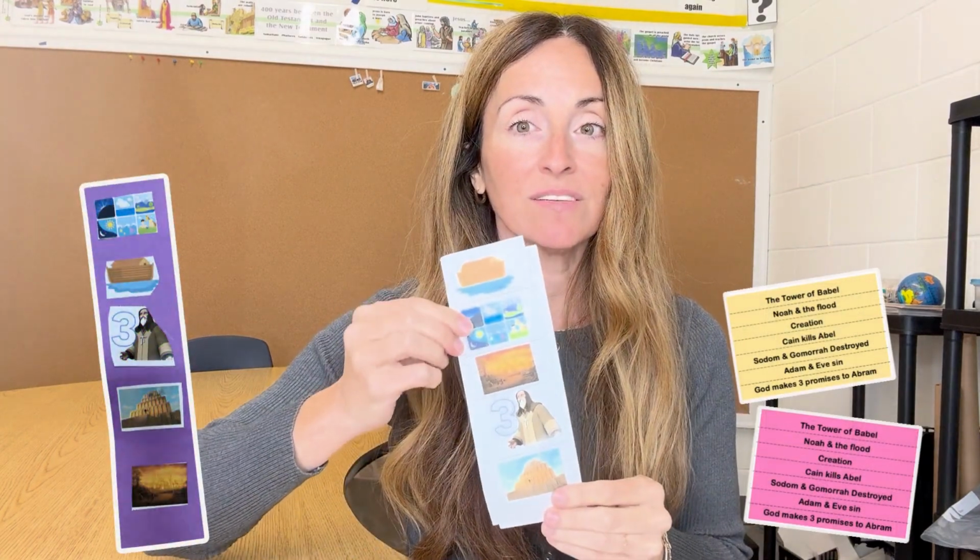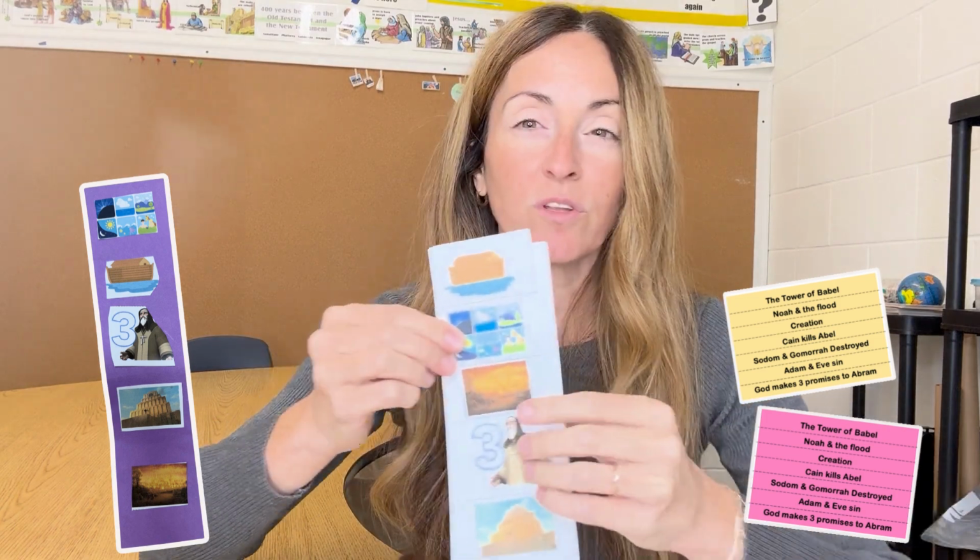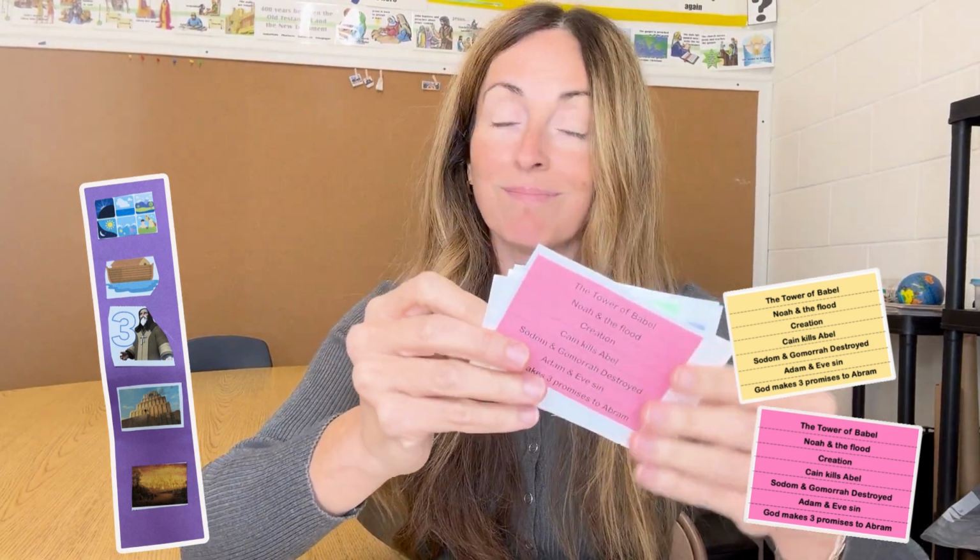Now, as far as the activities, we have very similar activities to last week. The timeline activity again for the littles, where they're just going to cut these apart and glue them in order on a piece of paper. And then the same thing for the bigs, but with words. By now they should be able to do this with very little assistance.